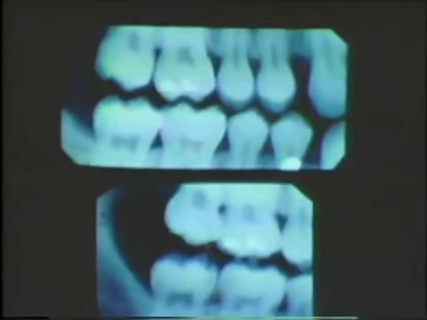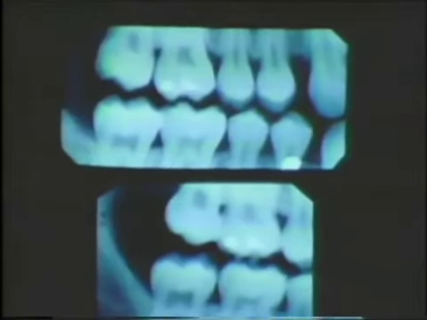All of the maxillary interproximal areas are well visualized. The lower molar contact, however, is overlapped. The remaining mandibular contacts are nicely open. Again, a supplementary film is used to demonstrate the overlapped lower molar contact.